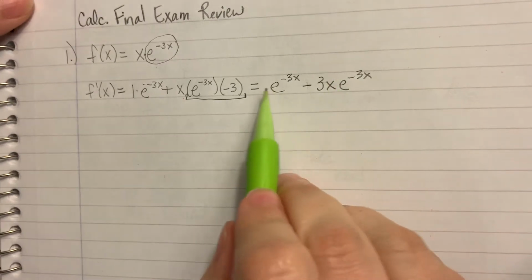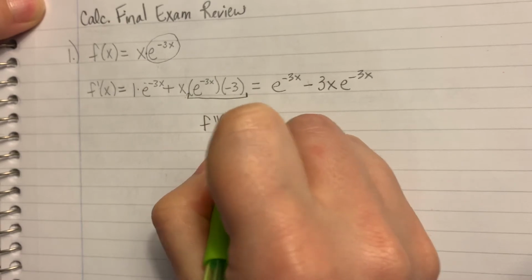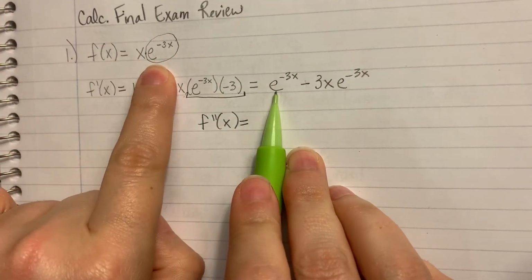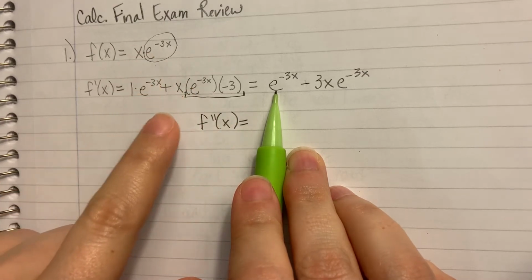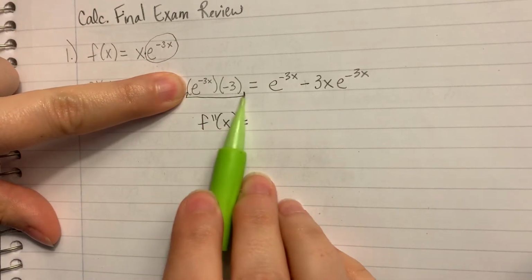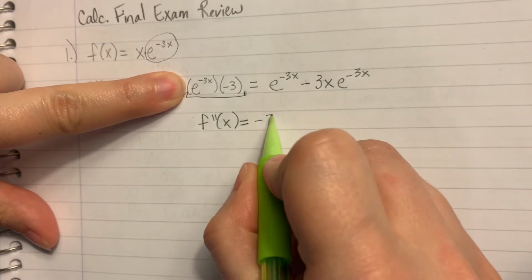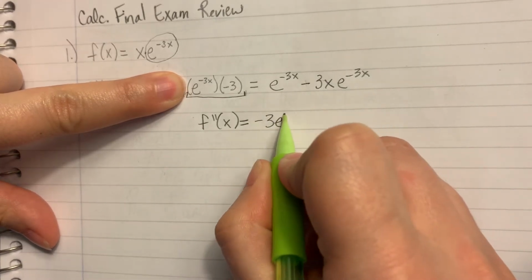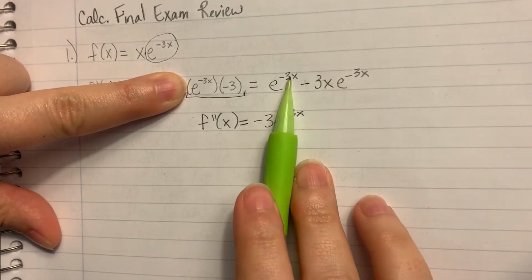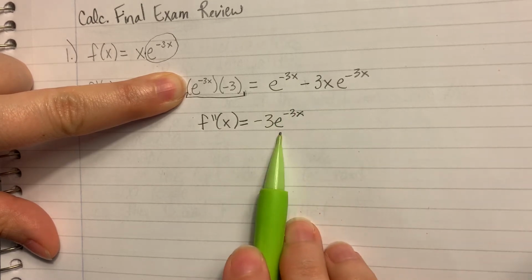Okay, so now I have to do the derivative of this. So I'm going to rewrite this over here. So the second derivative, the derivative of this is just that chain rule that we talked about here. So I think I'm just going to write it. I already know that the derivative of that is this, right? This piece right here. So I'm just going to write that out as negative 3 and then e to the negative 3x. So the derivative of e to the negative 3x is e to the negative 3x times negative 3. So that's where I got this from.